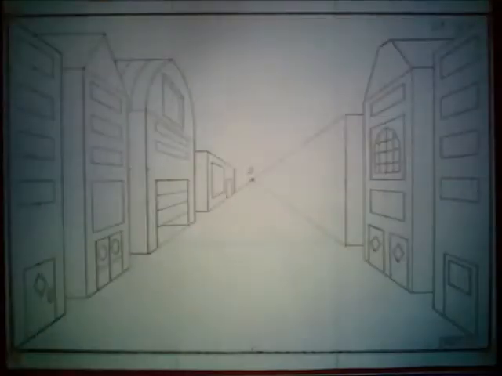Well, welcome back to another session of 7th grade art and our project and our lesson on perspective, in this case 1-point perspective, since we have one vanishing point. So what we're doing with this project is simply trying to understand how the idea of perspective works, and also using the concept of foreshortening.